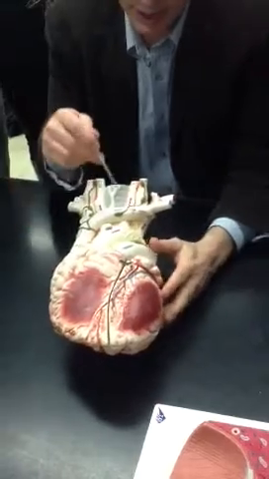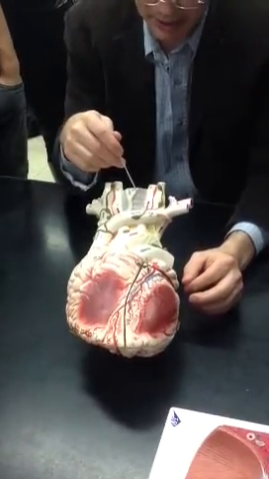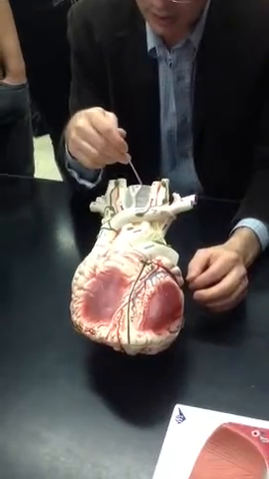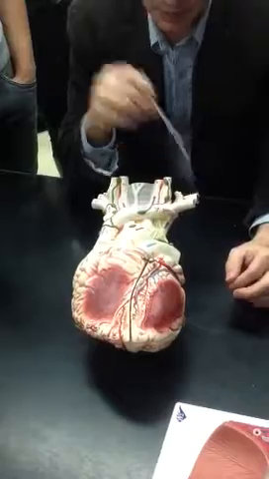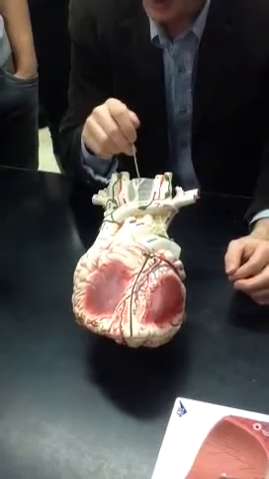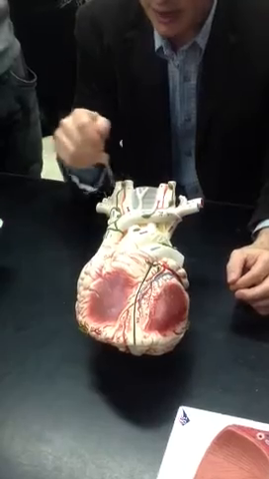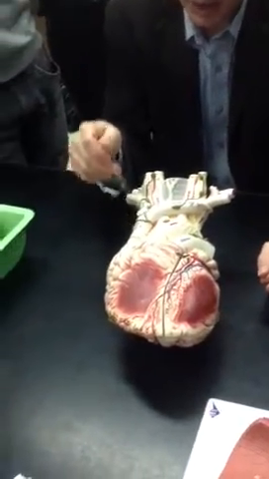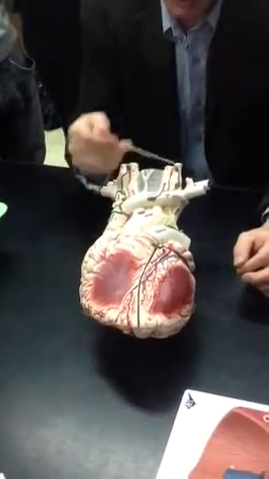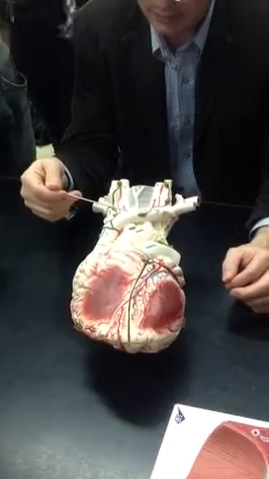Now, we didn't have a brachiocephalic trunk on the left side, it just went directly to the left common carotid and the left subclavian. But we do have a brachiocephalic vein on the left, so left and right brachiocephalic veins lead into the superior vena cava. And then there's your jugular, and there's your subclavian vein leading into that.